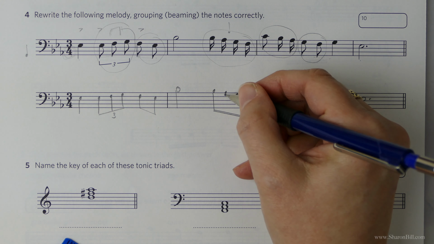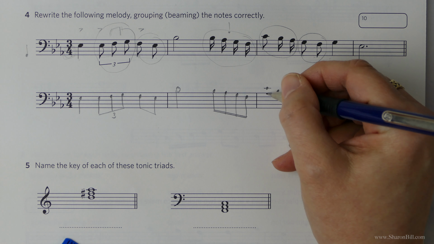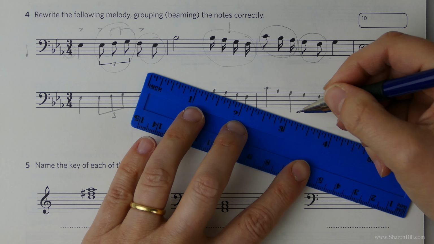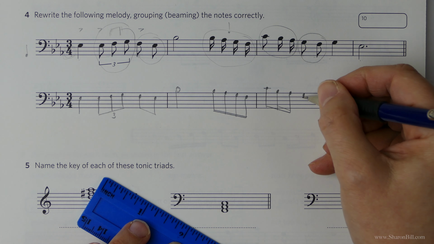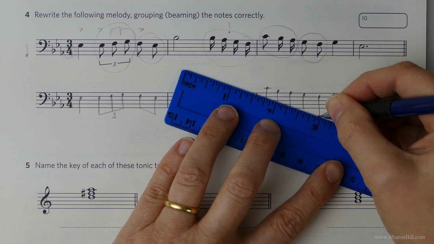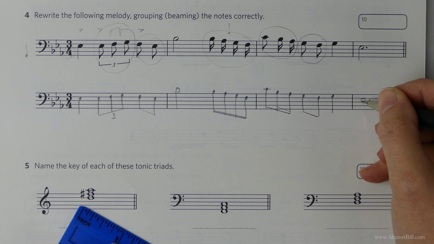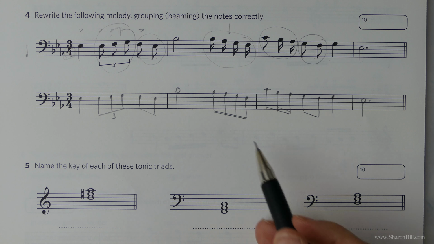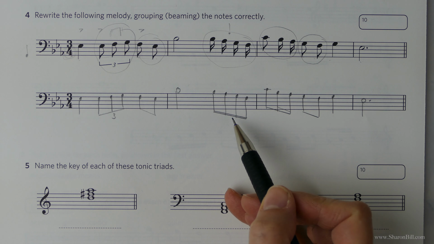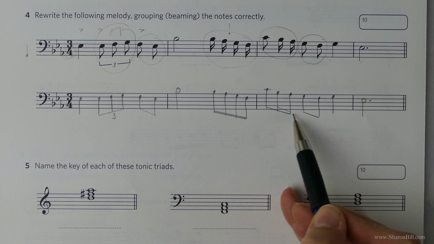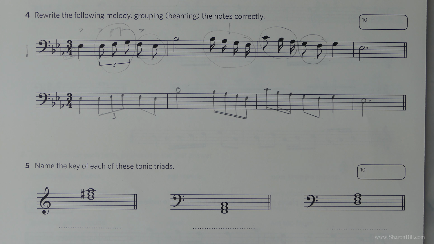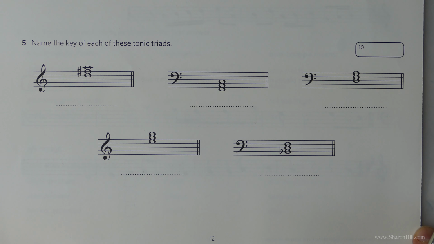So 4 quarters makes a whole beat. Now we have a half and 2 quarters. So there's another, there's beat 1. Here's beat 2, beat 3, 1, 2, 3. And we can see straight away, now these are beamed correctly, how much easier that is for the performer. Beat 1, 2, 3, 1, 2, 3, 1, 2, 3, 1, 2, 3. So we know that that's correctly beamed. So there we go. Let's press on to the next question.